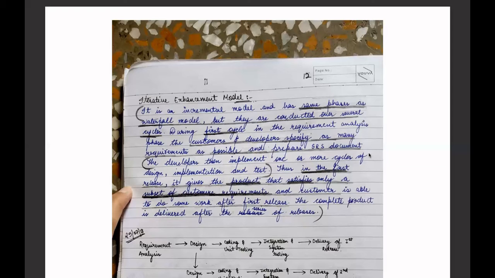This model has some characteristics, as I discussed. The overall project is divided into small or mini development projects. Partial systems are built to produce the final system. Firstly, the broken down project modules are produced to the final system.